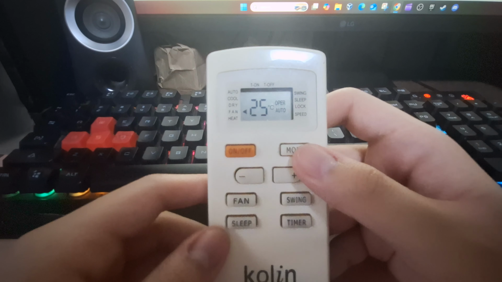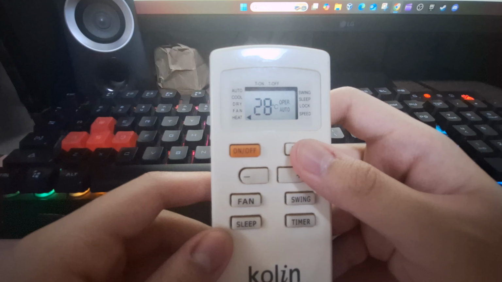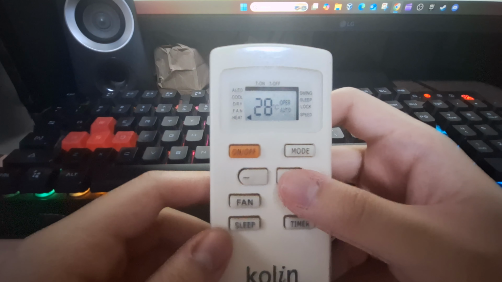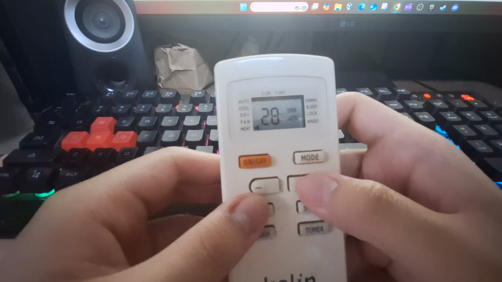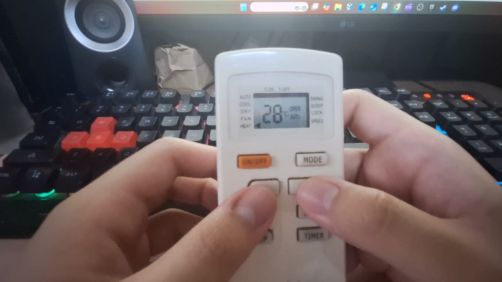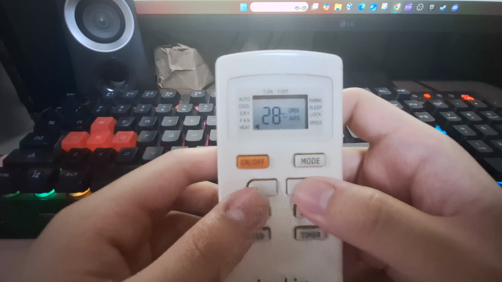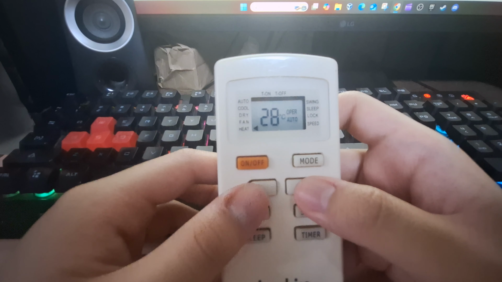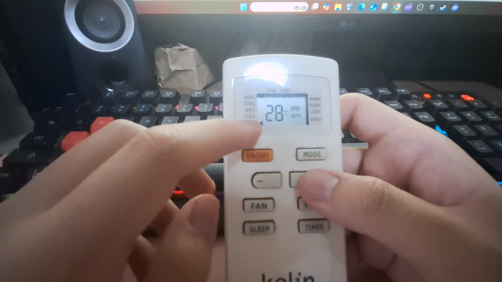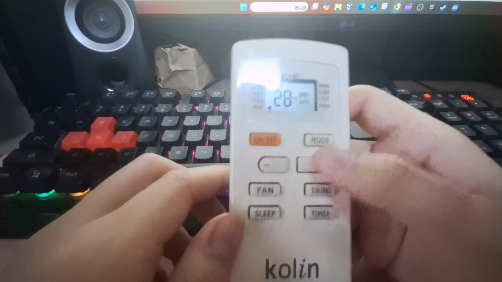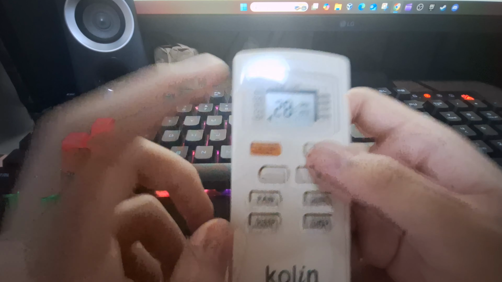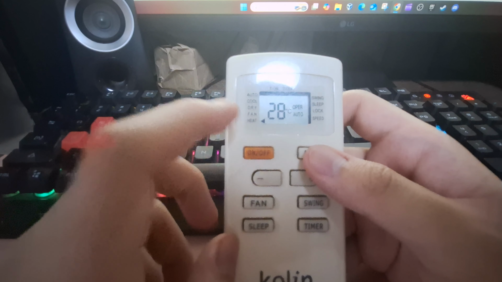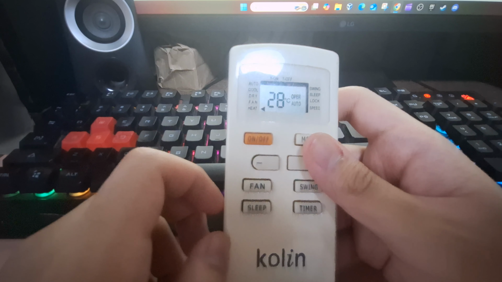Next is heat, which is the heating function of the AC. It doesn't actually work here because in the Philippines we use cool, while in different countries they might use the heating function. We don't have this in the Philippines because this is just a universal remote, so the heat does not work for this particular aircon.